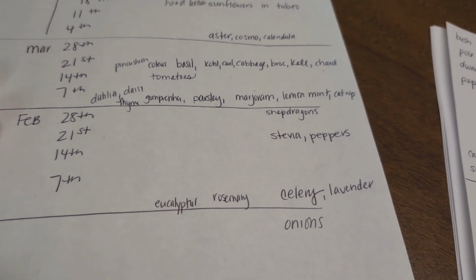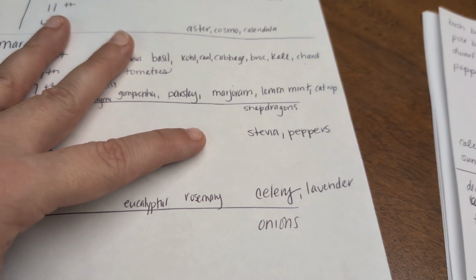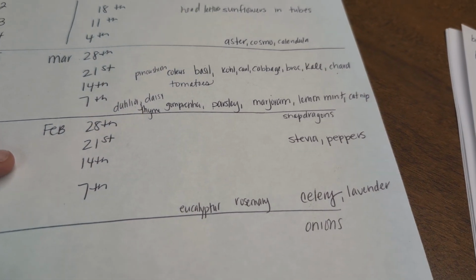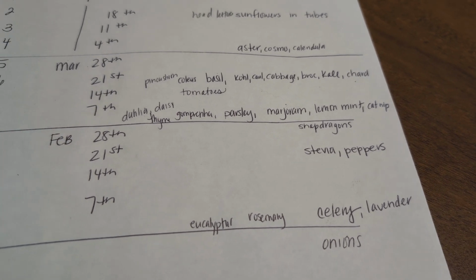Those all take a little bit longer. Stevia is a little bit longer of an herb. I'm going to try that this year. I've never grown it. My peppers, I like to start about mid-February. This has got them on the 21st. Listen, I may follow this.